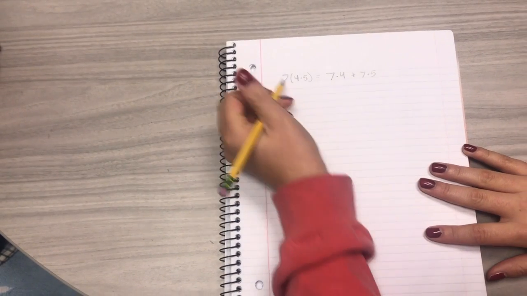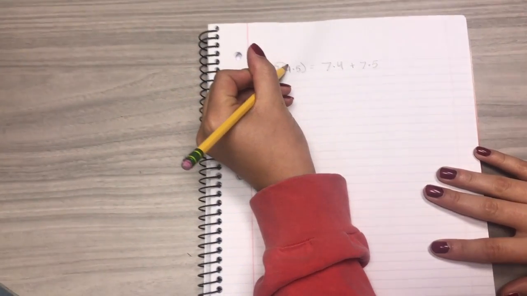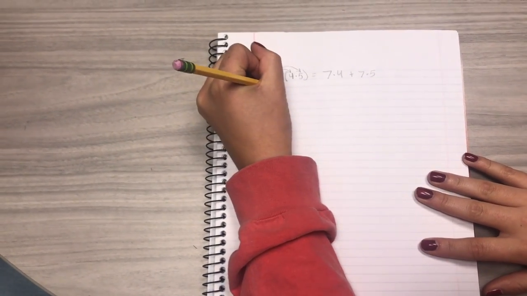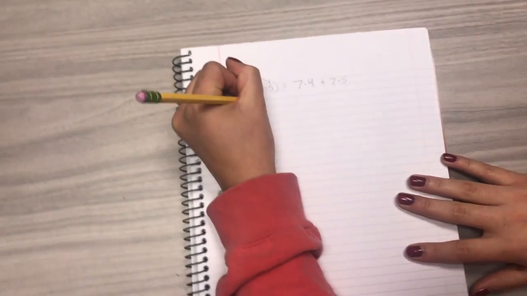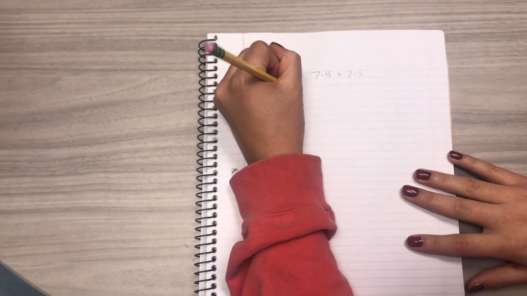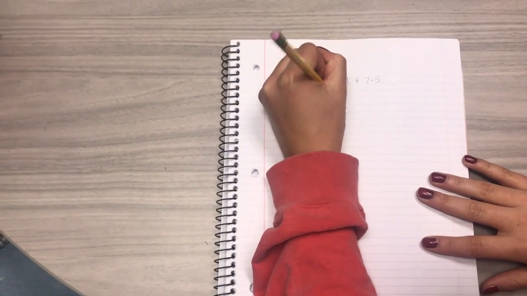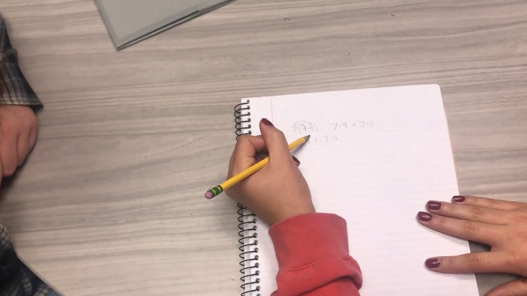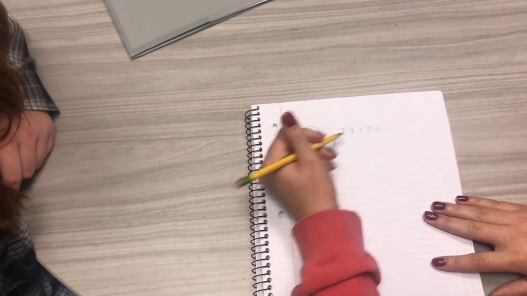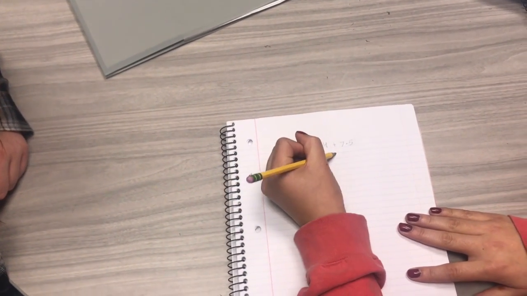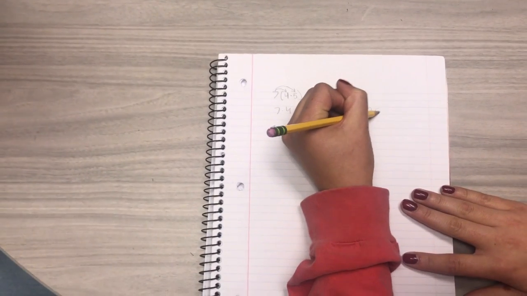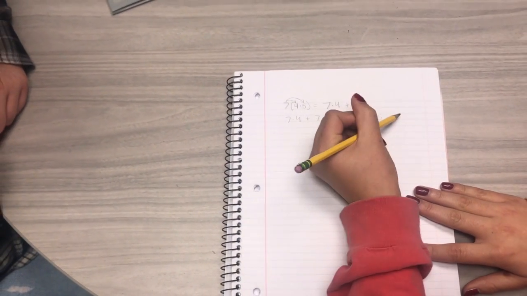This looks like that because you do 7 times 4 and 7 times 5, which would be the same thing, but I will redraw it. So you're distributing? Exactly. And then it would be 28 plus 35, which equals 63.